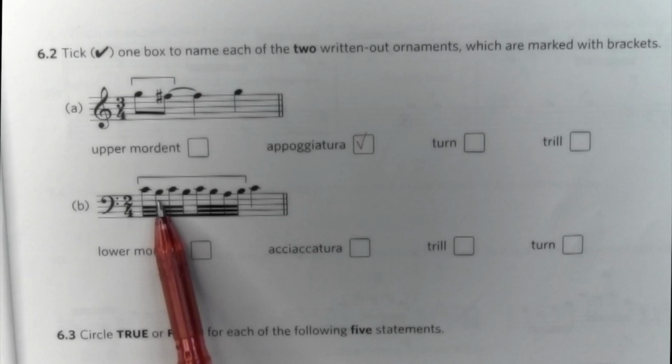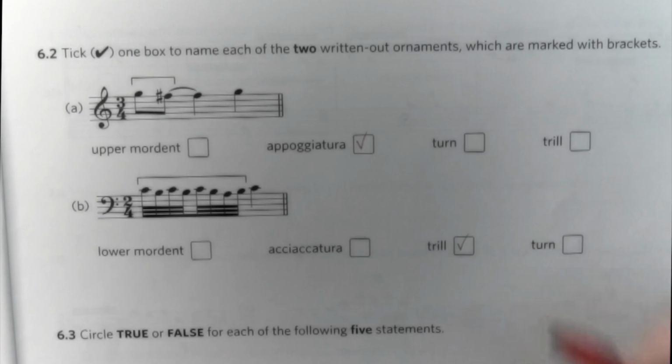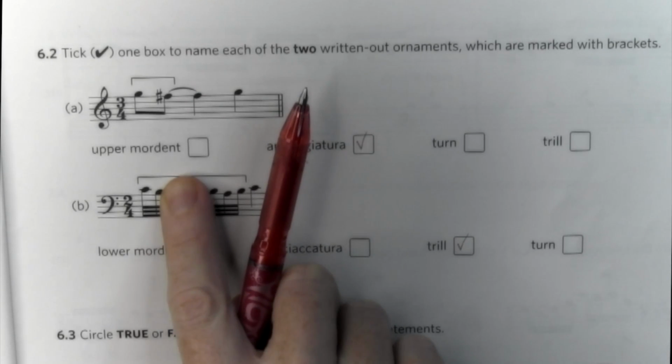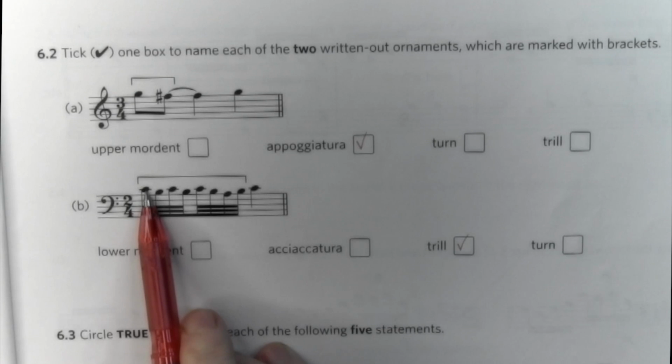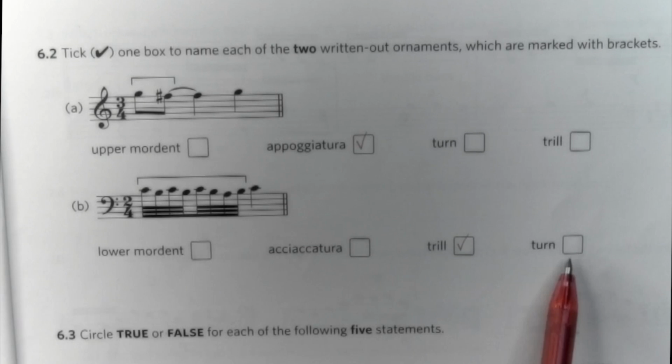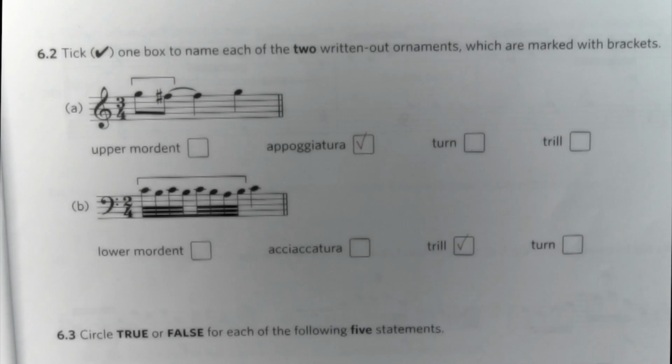Second one. Oh, this is a trill. This is very long, very quick. Trill. Acciaccatura would have just 2 notes. Lower mordant would have a lower note first and then the upper note afterwards, and then it will be shorter. And turn is just 5 notes. So, trill.